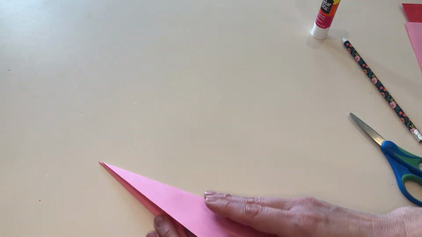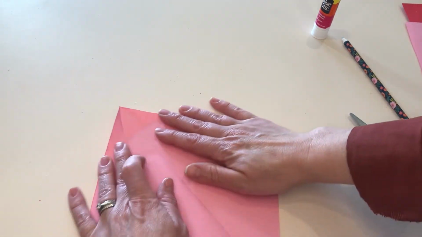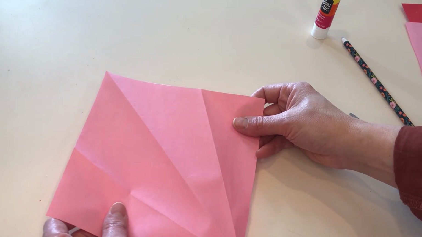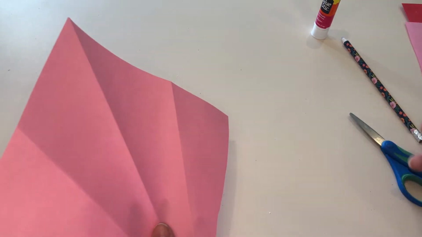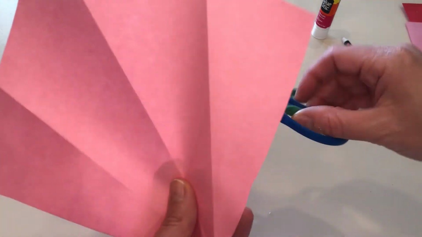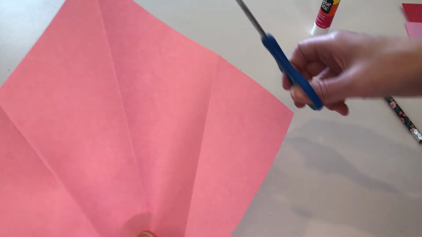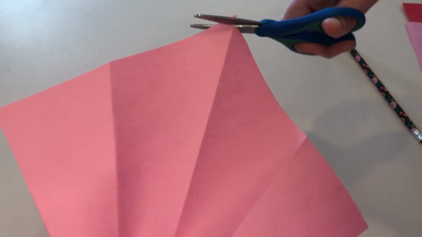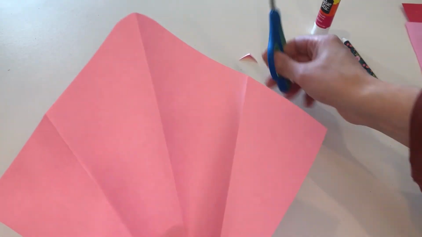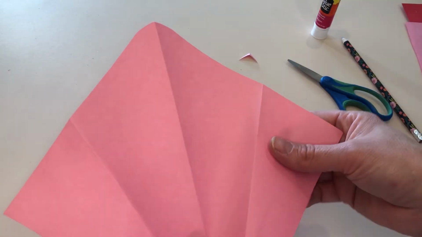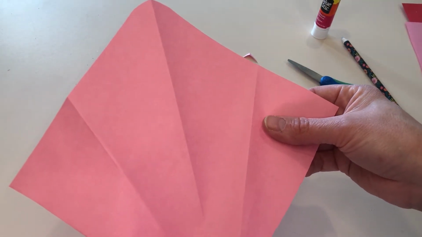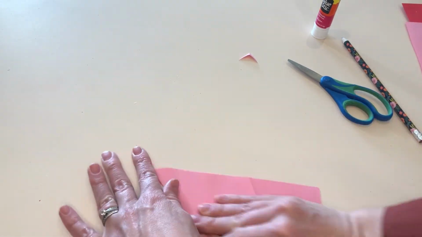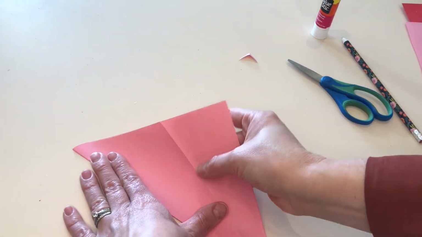Once I have that done, I'm going to open it up, and I am going to take my scissors, and I'm going to round off this point here. This is the mouth of the fish. So I'm just going to take a little bit off here, just kind of round off the tip there. Then I am going to fold it in half one time. So leave these folds open.